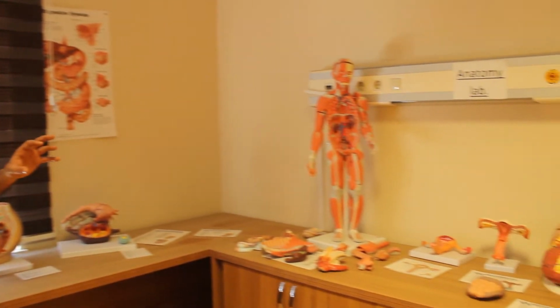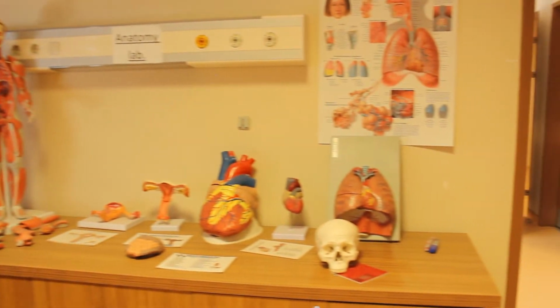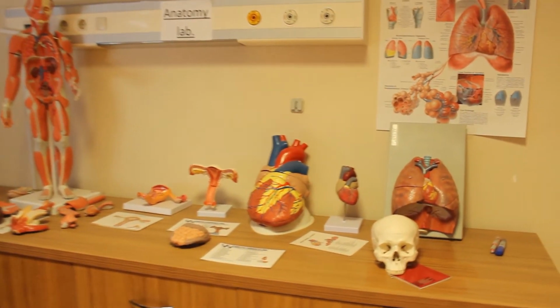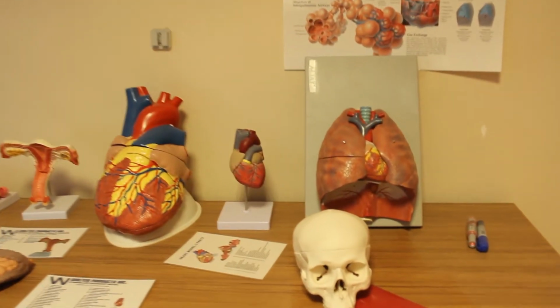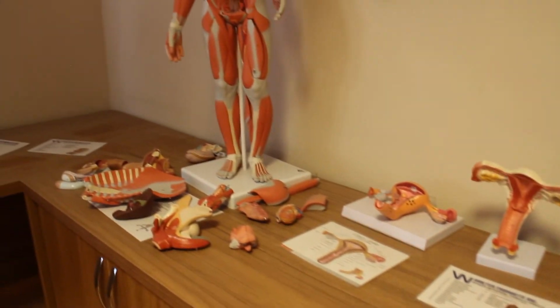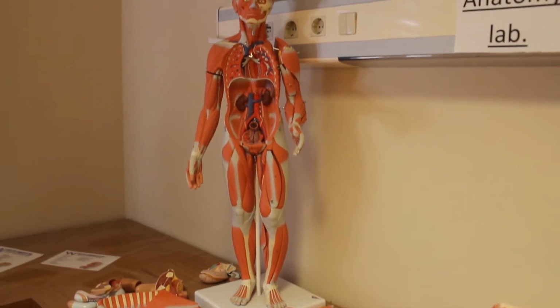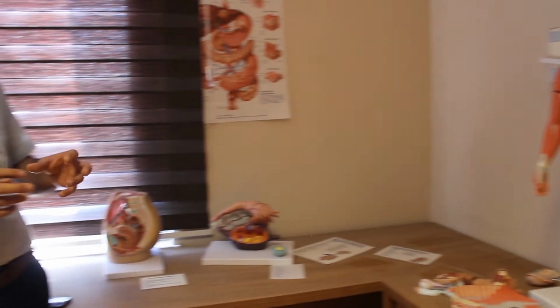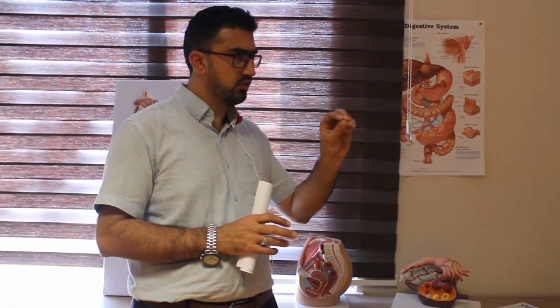Also, as a part of the anatomy lab, we have a small lab consisting of some modules of different parts of the human body for demonstrating separately, organ by organ and tissue by tissue, the many parts of the body, especially for the students, who can touch and separate small parts of the organ, and all of them are highlighted by their names.